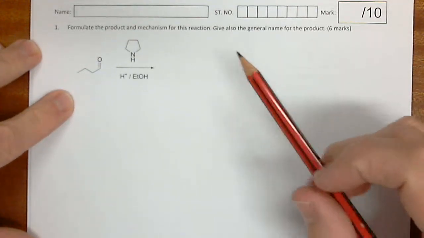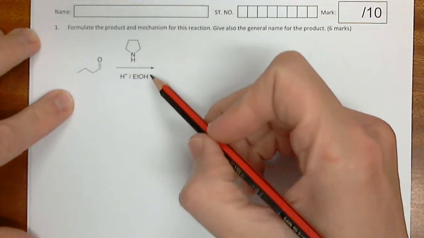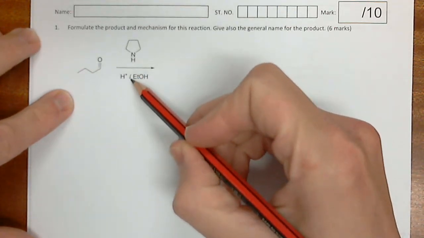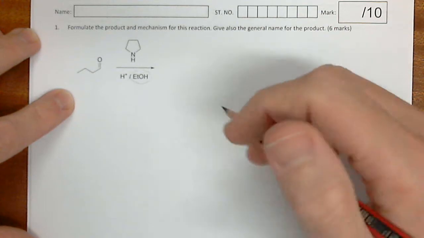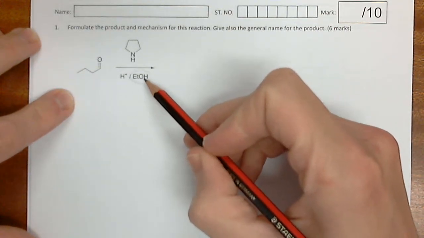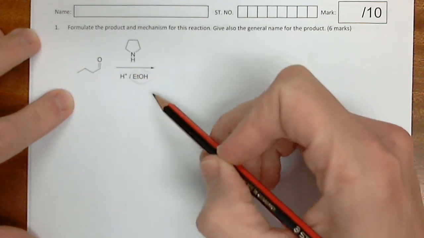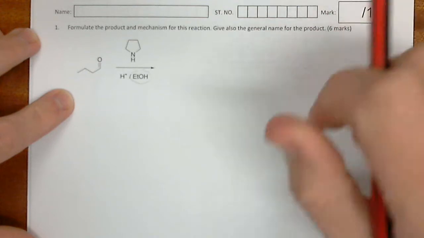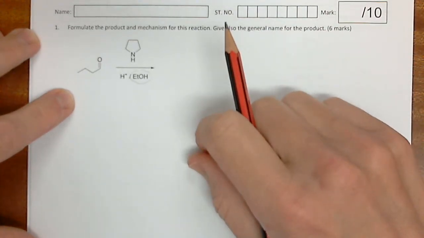Okay, so in this case over here, a lot of people got confused by the ethanol over there. That's just a solvent in this reaction. It isn't involved in the reaction really, and its OH is not a leaving group. It's not an electrophile, this molecule. It's just a solvent, and for all intents and purposes, you can ignore the fact that it is there.